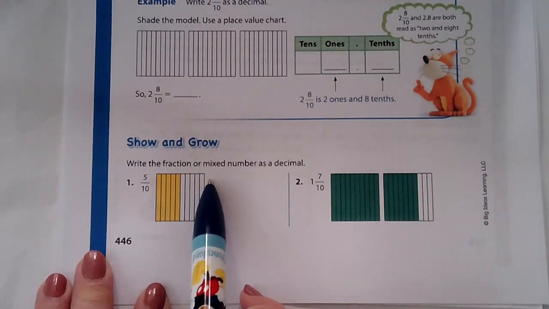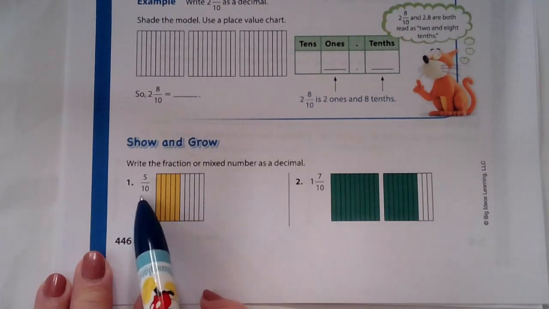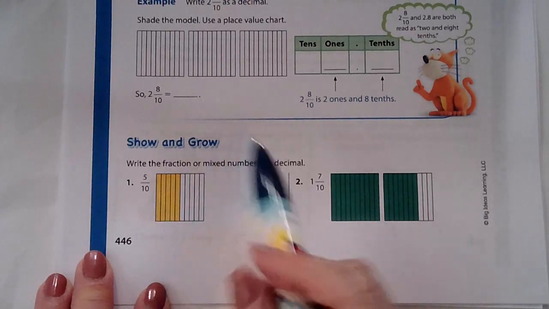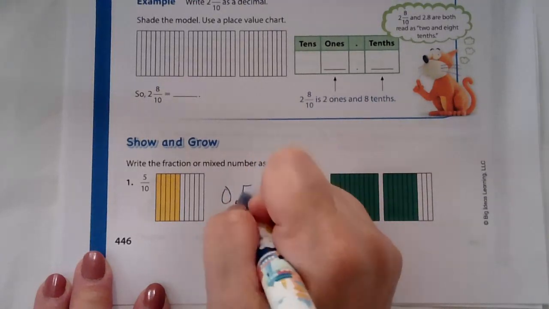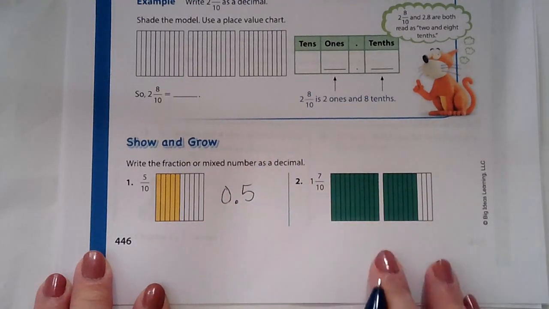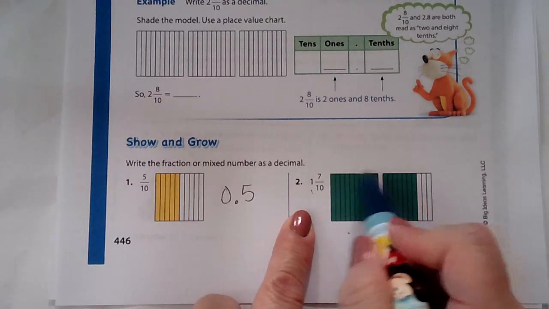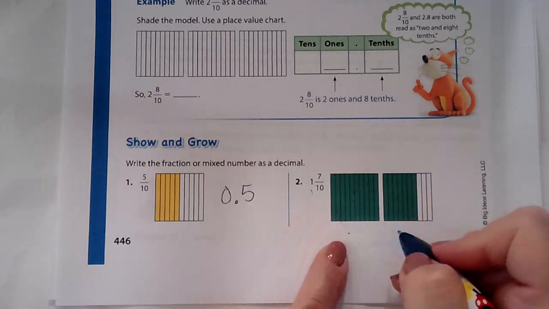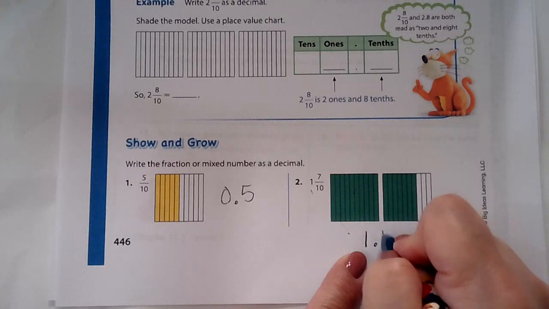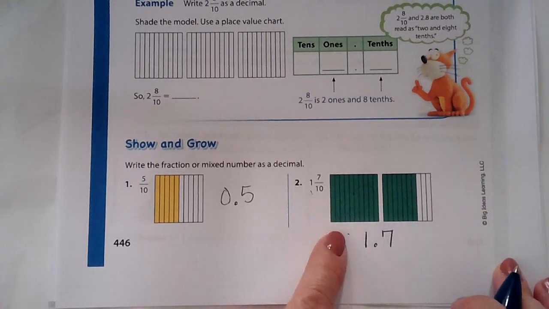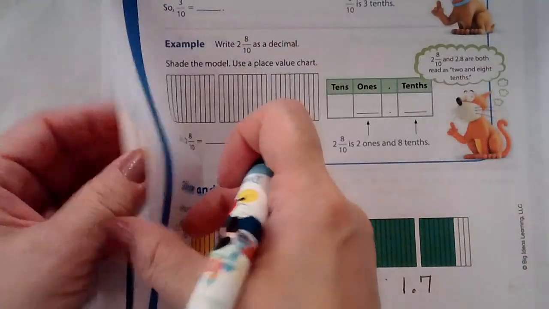What you're going to mostly be doing is writing fractions or mixed numbers as a decimal. So here's 5/10. Here's a model, 5 parts out of 10. To write that as a decimal, there's no whole numbers, decimal point 5, 0.5. Well, 5/10 is how you properly say that. All right, 1 7/10. Here's one whole. There's 7 parts out of 10. How you'd write that as a decimal would be 1 whole, write your decimal point, and then 7. 1 and 7/10 is how you would say it. Right, next page.